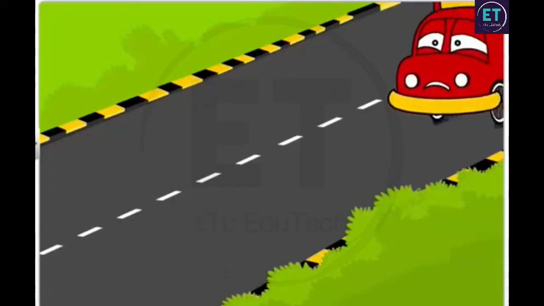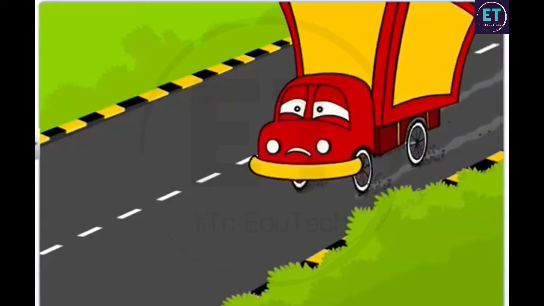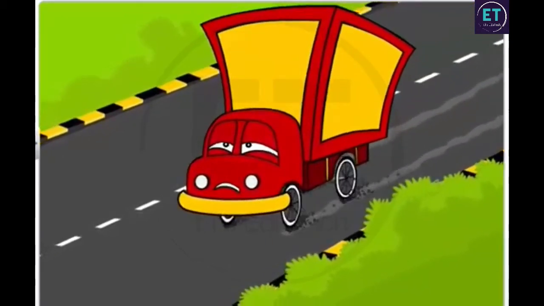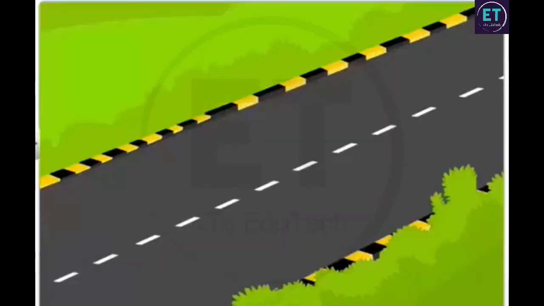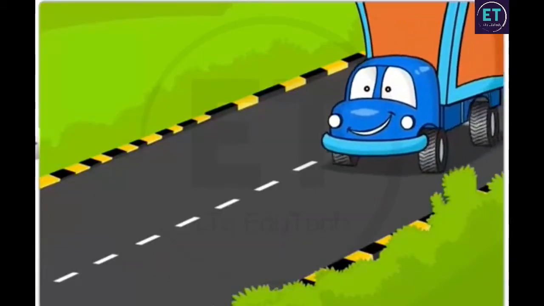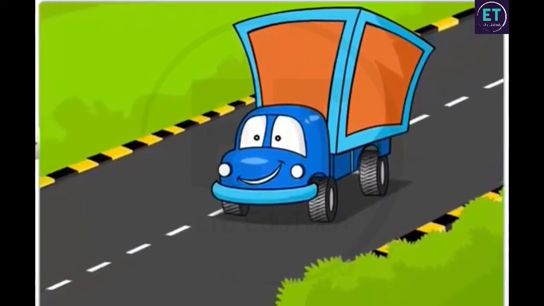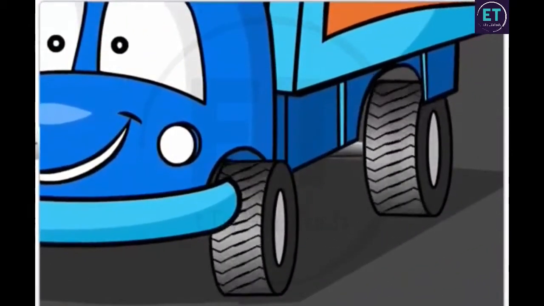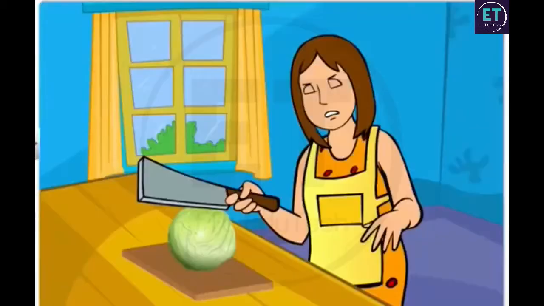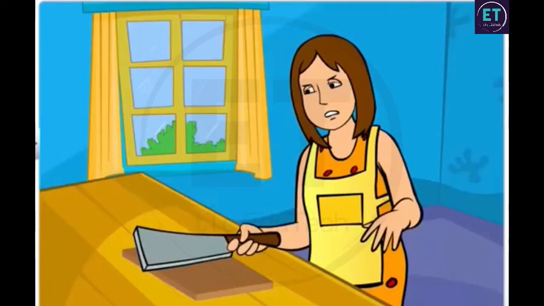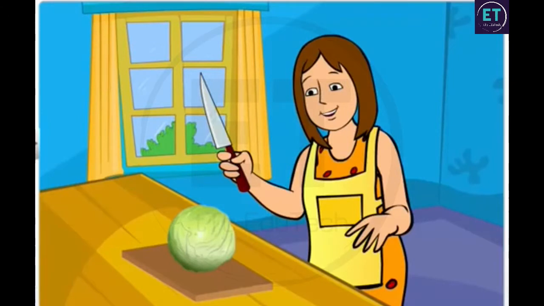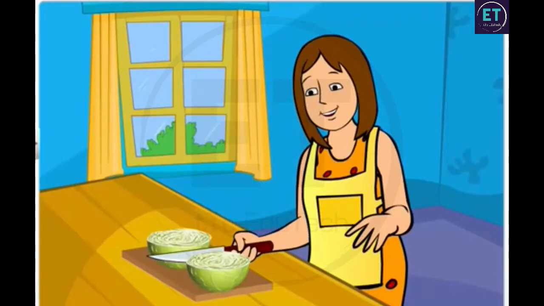A truck with thin tires looks odd, doesn't it? It doesn't look like it can manage the load it's carrying. As we've all seen, trucks need wide tires. On the other hand, let's look at a housewife trying to chop vegetables with a thick, blunt knife. She's not having much success. To chop efficiently, she needs a knife with a sharp blade.